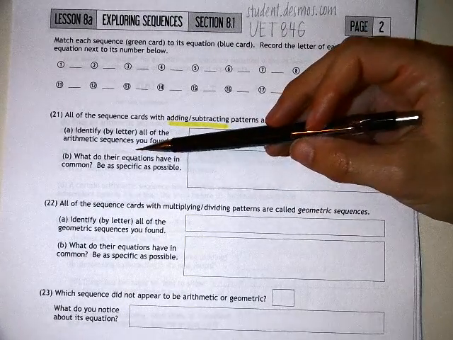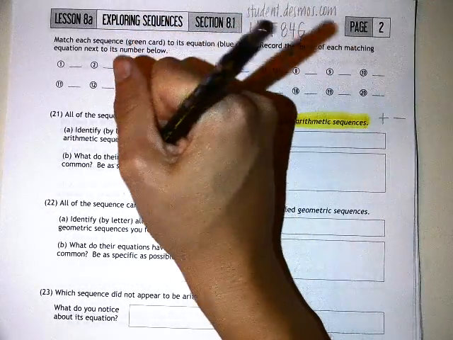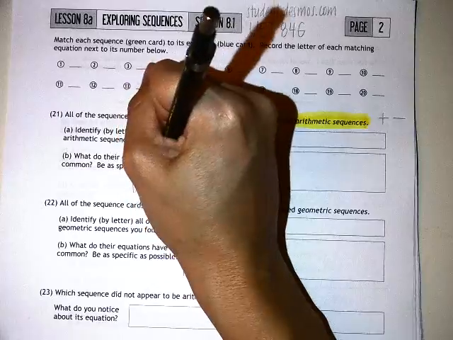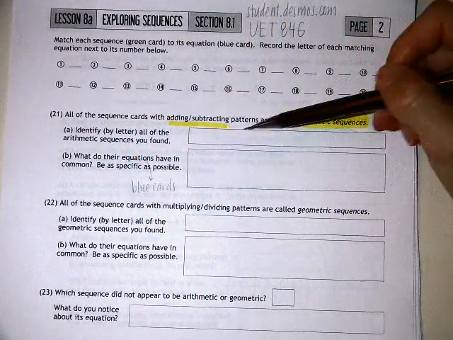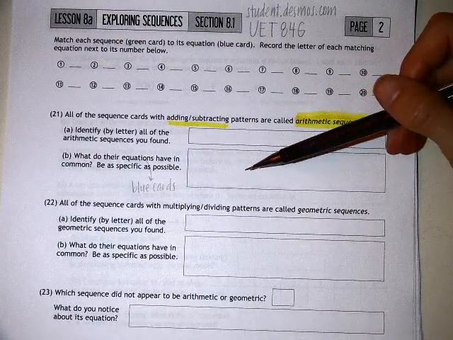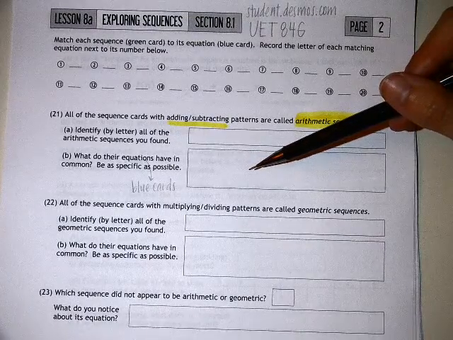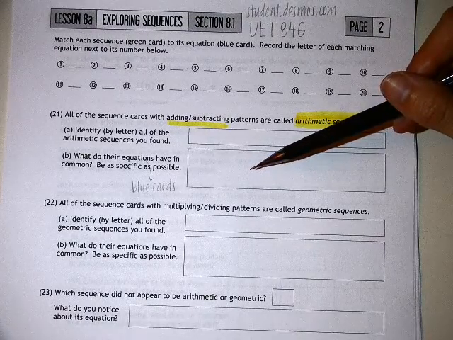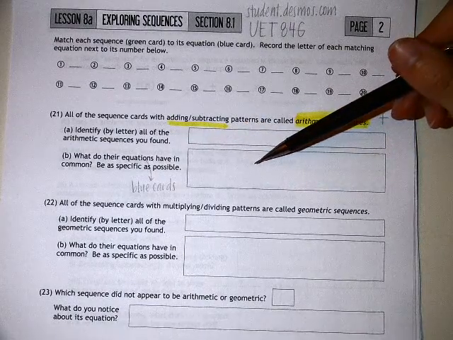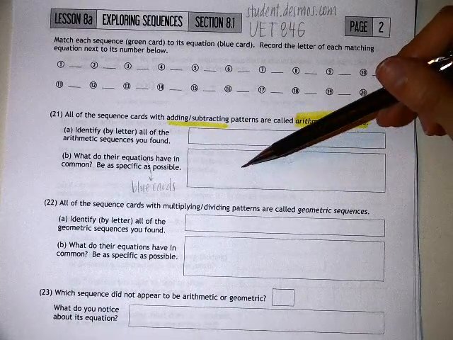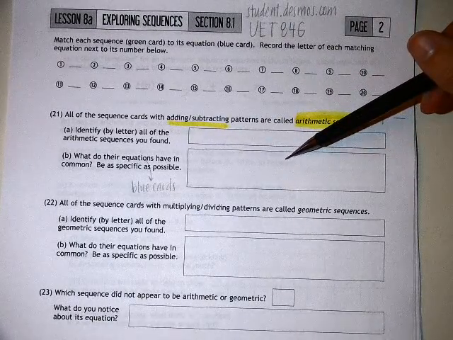In letter B, it says, what do their equations have in common? Those were the blue cards. So see if you can look a little bit more closely at the blue cards for all of the arithmetic or adding, subtracting patterns, and try to pick up on some similarities. What do you notice? Do they all have something in common in terms of structure? Are they all written the same way? Are the numbers ordered in a specific way? Do they all have the same variables? Try to be as specific as you can in this space.